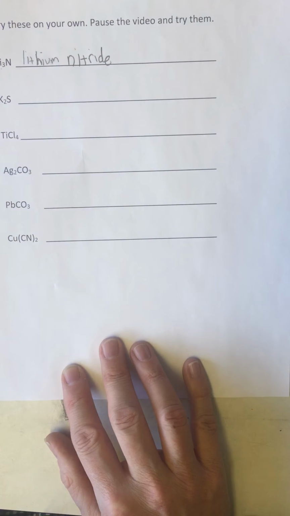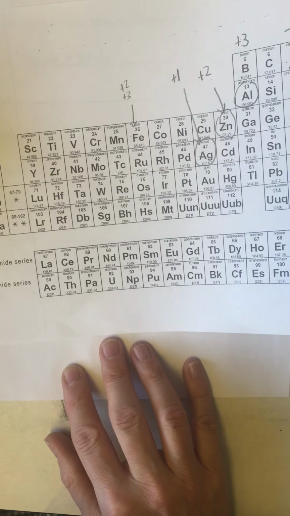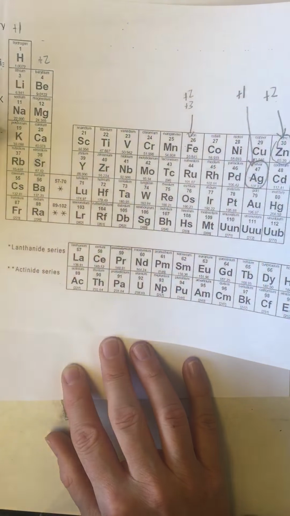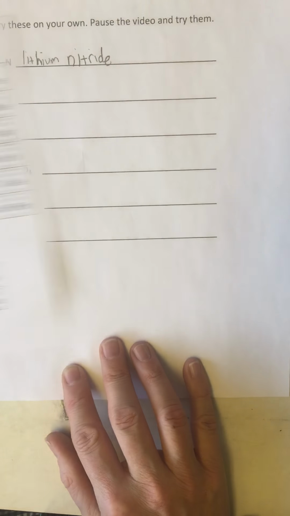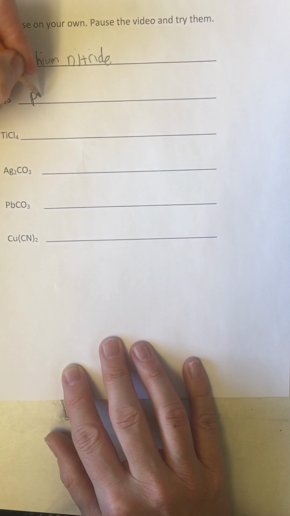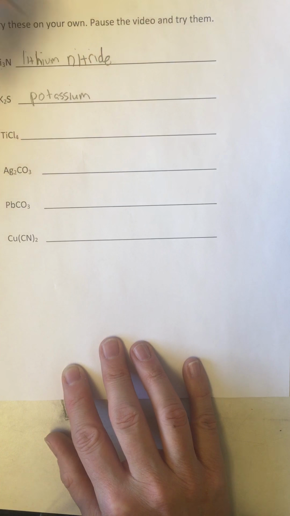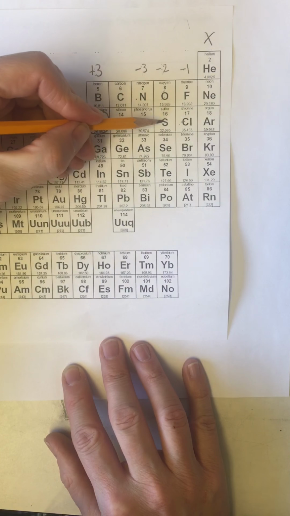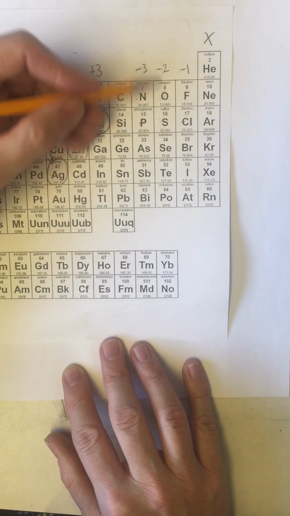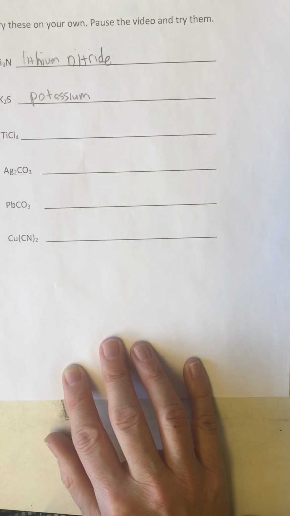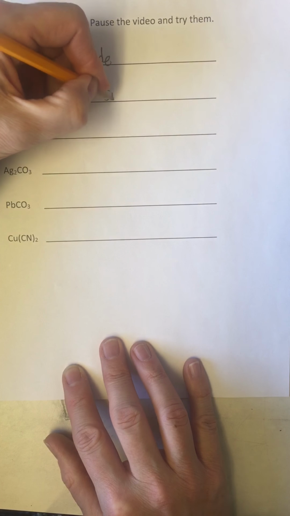K2S. K is over here. The name of it is potassium. First column. Potassium. S. There's S right there. -2, right? Sulfide. Just change the ending to IDE.